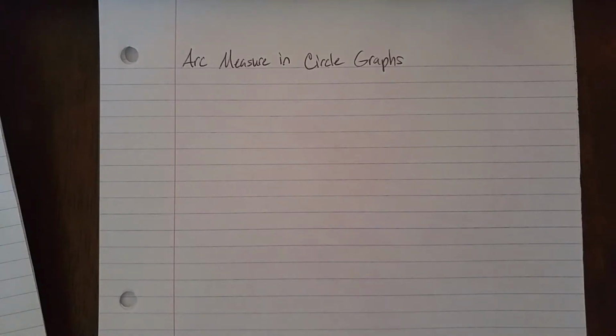Hey everybody, hope you're doing well. Ready for another lesson for this week. We're going to start out with arc measure in circle graphs.